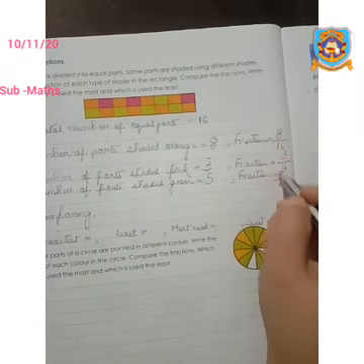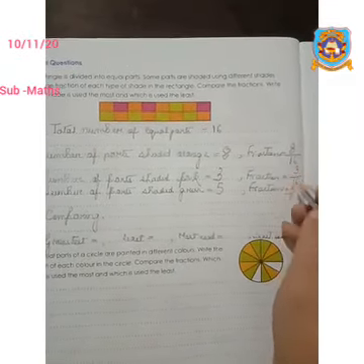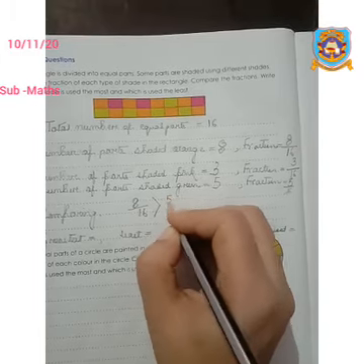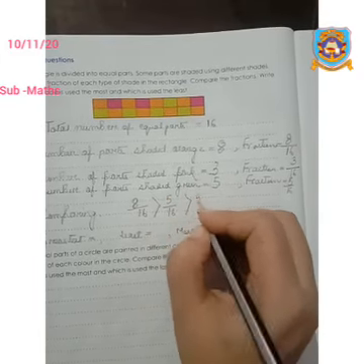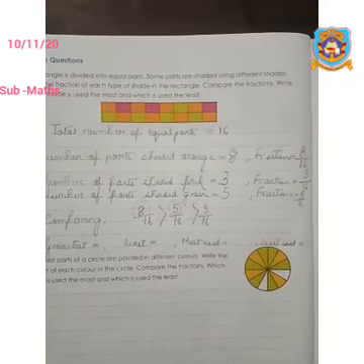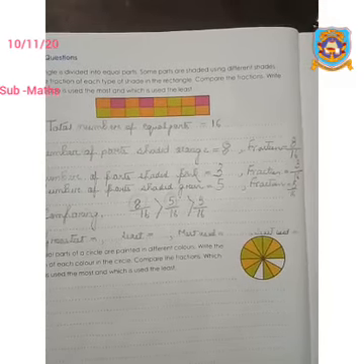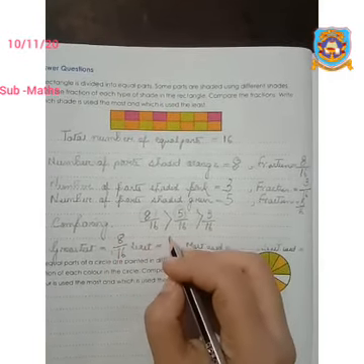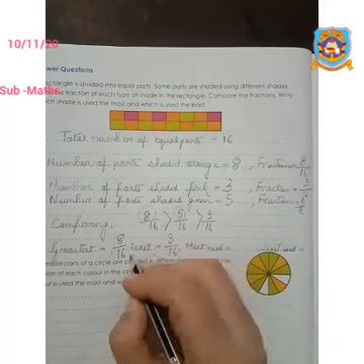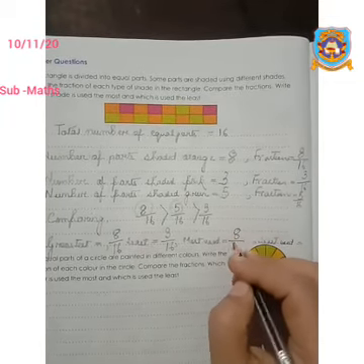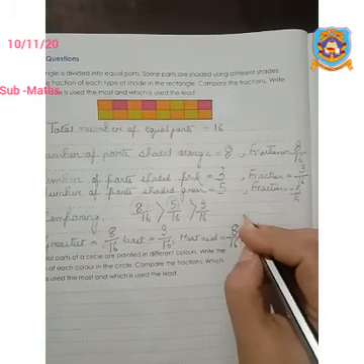Now we have to compare these fractions, which is the greatest and which is the least. So 8 by 16 is greater than 5 by 16, which is greater than 3 by 16. When we compare like fractions, we always consider the numerator. So the greatest is 8 by 16 and the least is 3 by 16. Least means lowest. Now which will be the most used? The orange color is most in use, that is 8 by 16. So you write orange.